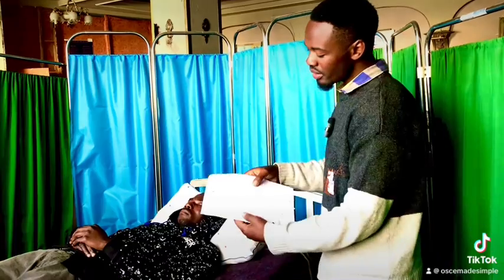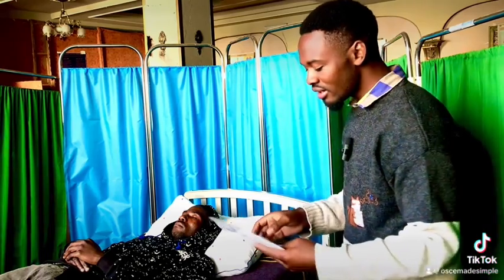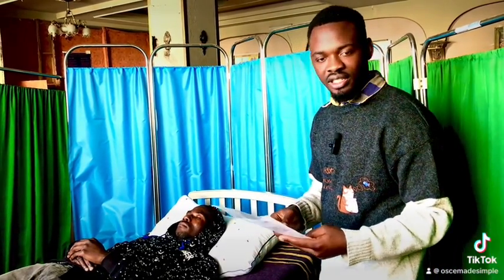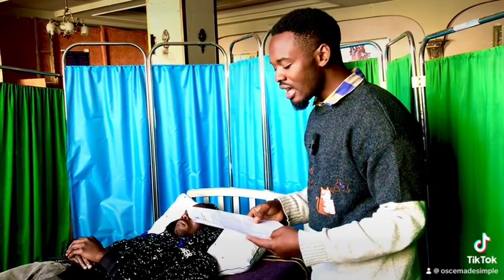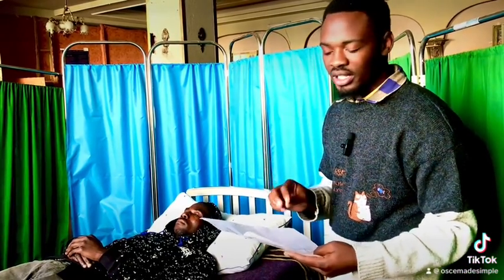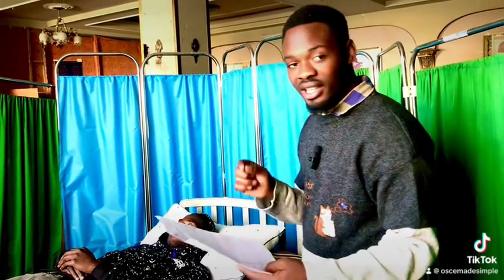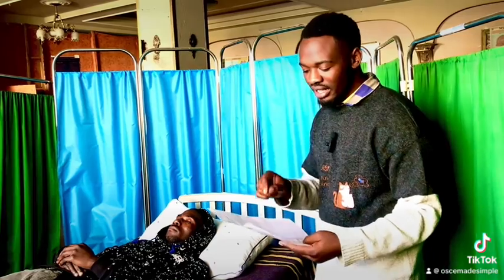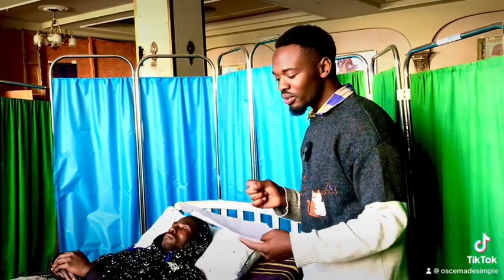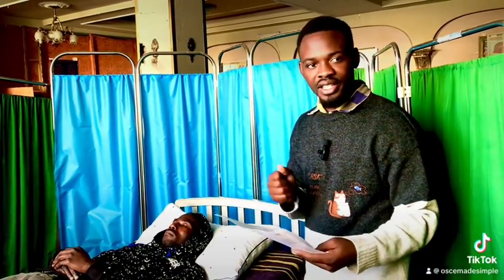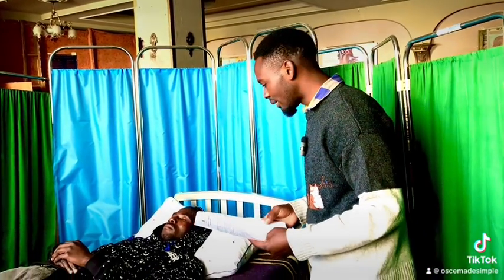After washing your hands, you go on the chart and indicate the name of the patient, file number, the ward, the date and time of admission, and also the age and sex of the patient. All those things are supposed to be indicated on this file. Otherwise, you end up losing marks. The examiner's checklist will show whether the student has indicated the name, so none of these should be omitted during OSCE. After you've indicated everything, you can go ahead and start the procedure.